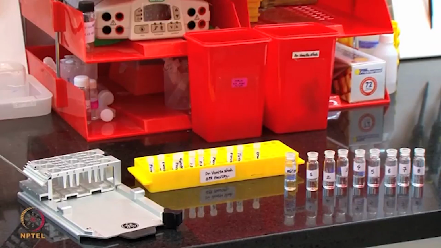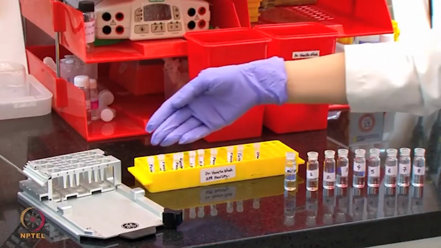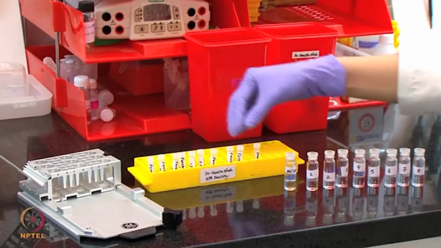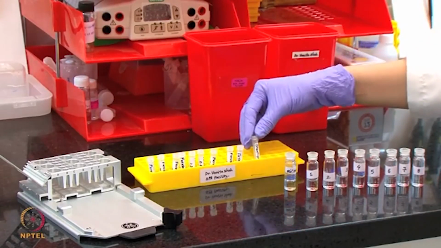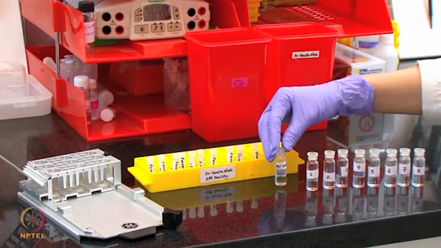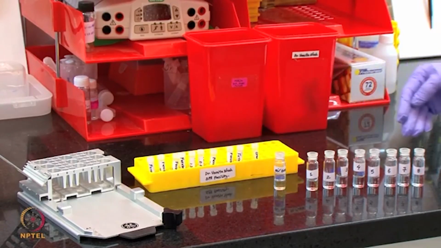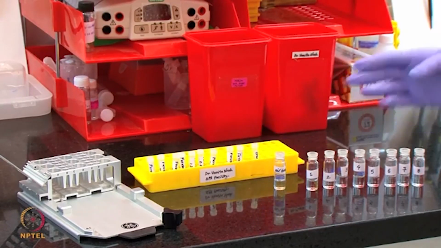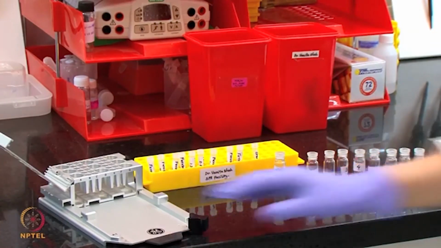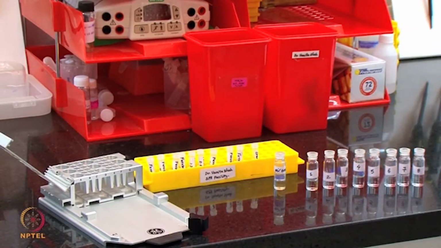We will now proceed to insert these tubes, including the samples, the startup, 50% DMSO and the solvent correction solutions into the appropriate rack and then into the system to perform the protein small molecule screening assay.